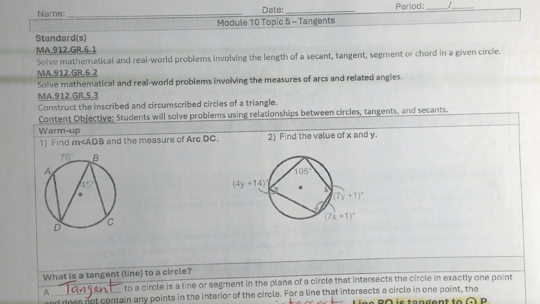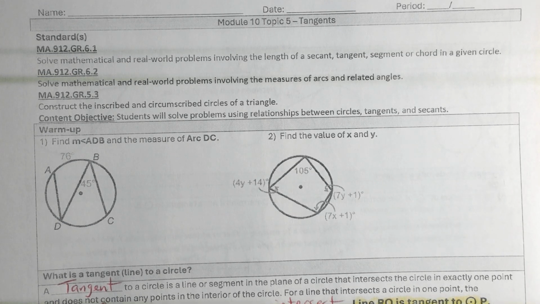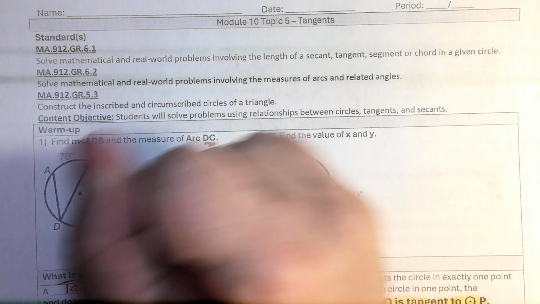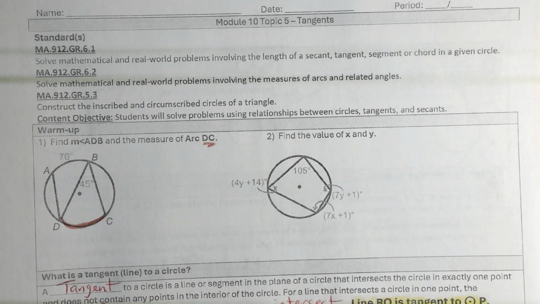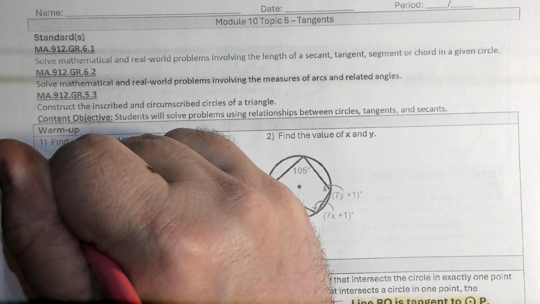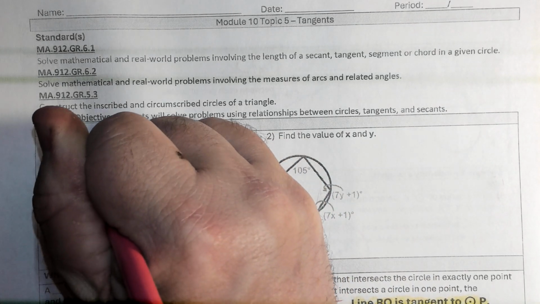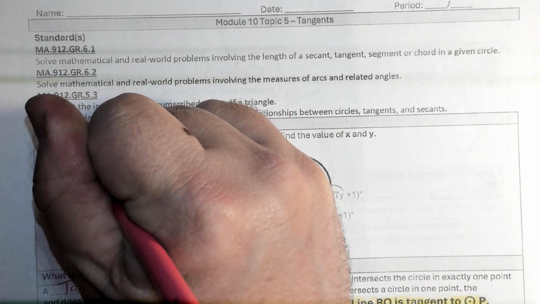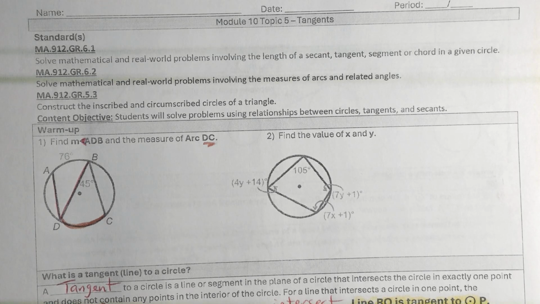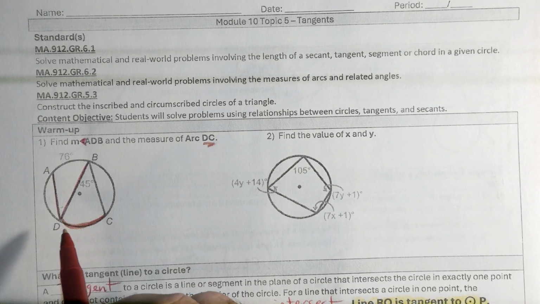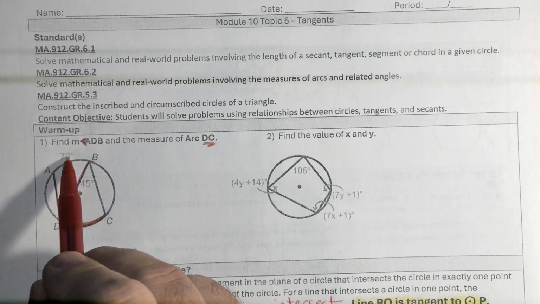Number 1, find the measure of angle ADB and the measure of arc DC. Okay, so arc DC, I'm going to say that's here. And angle ADB, that'll be right here. Okay, so we learned in lesson 4 that the angle is half of the arc.